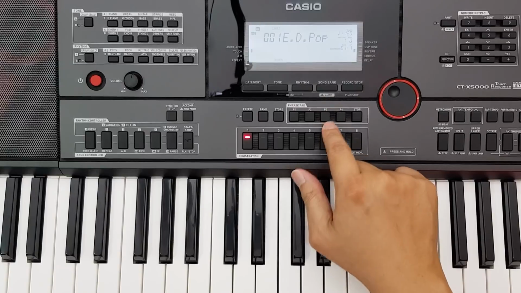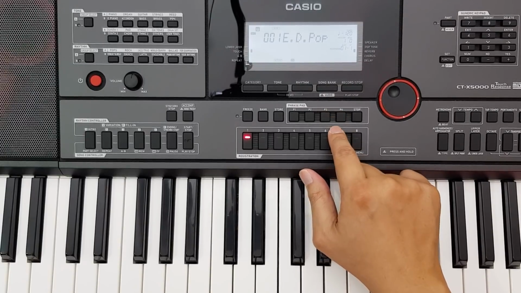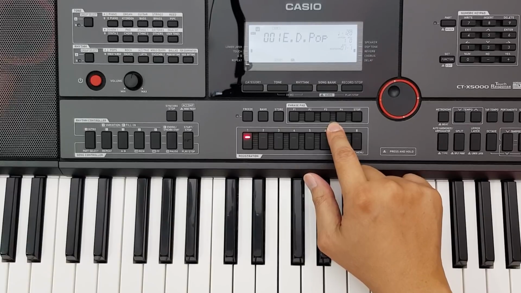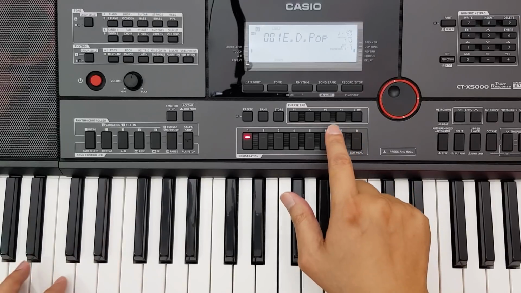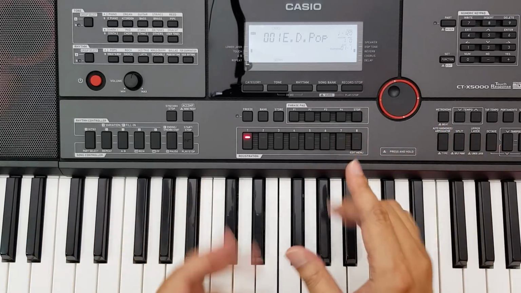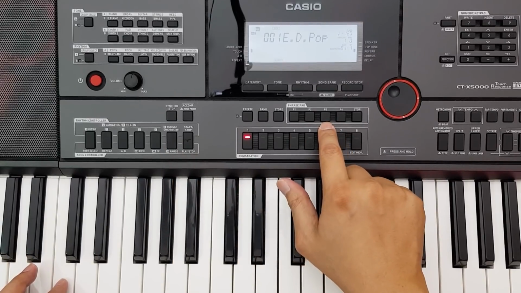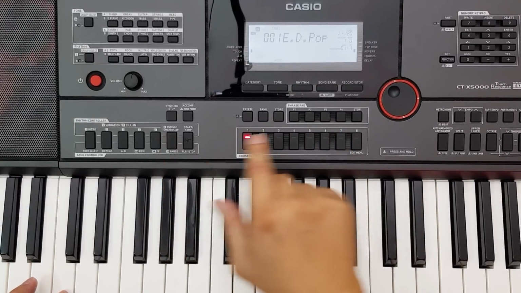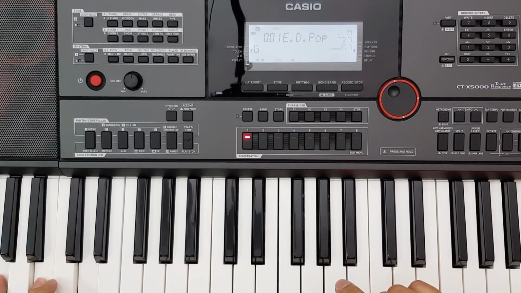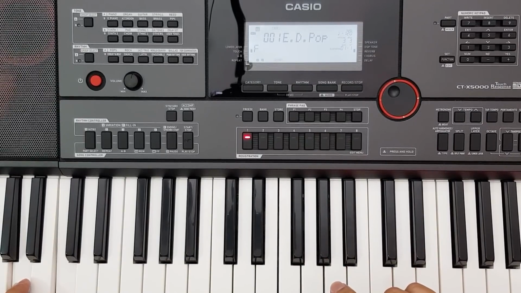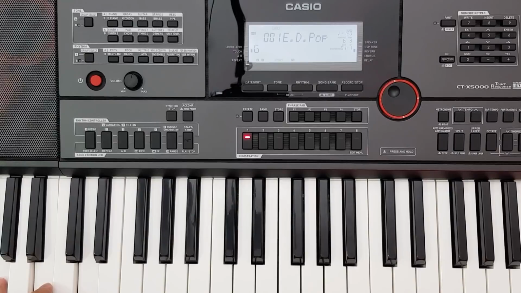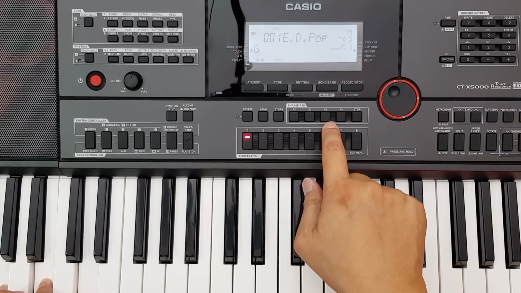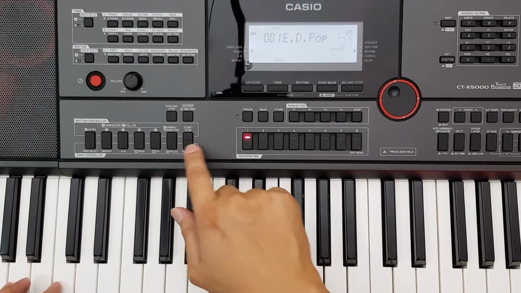Let's have a look at phrase pad number 3. Phrase pad number 3 is actually a bass line. And you realize that it is also not set to loop, which means that it will only play for the number of bars that it has been recorded and it will stop. However, you realize that phrase pad number 3 reacts to chord changes. See, as I change the chord, that bass line on phrase pad number 3 changes.